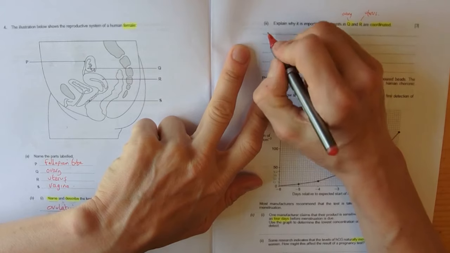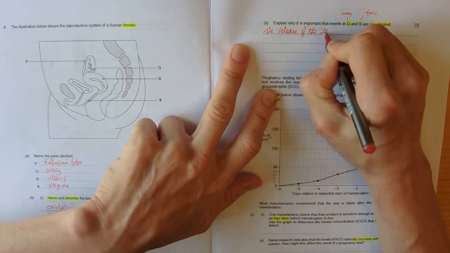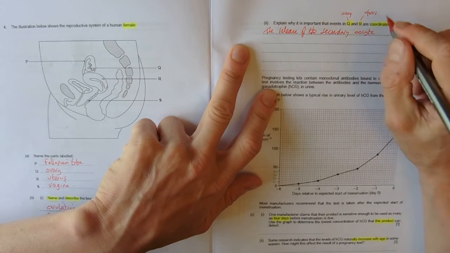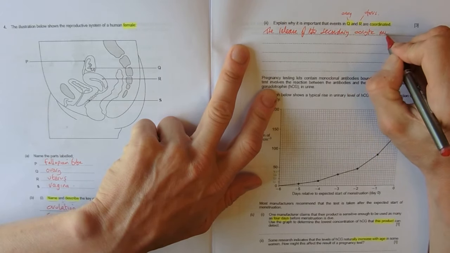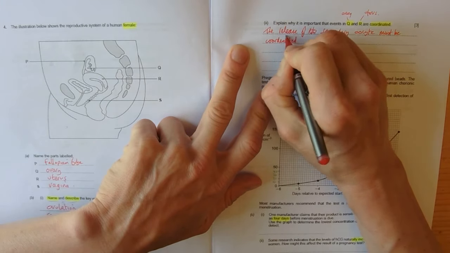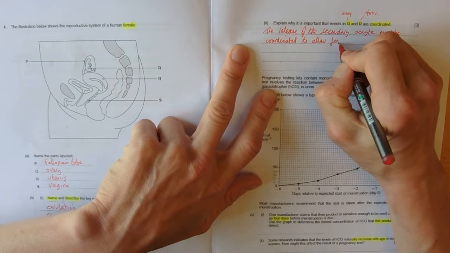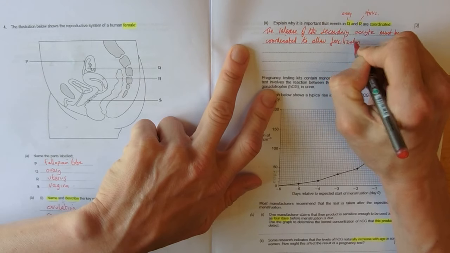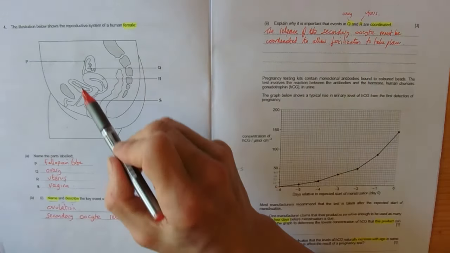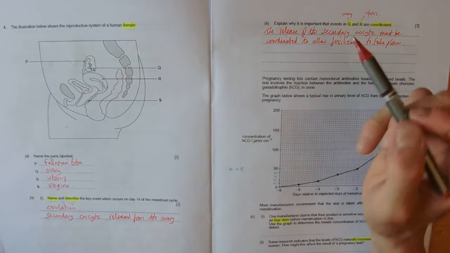So the release of the secondary oocyte must be coordinated to allow fertilization to take place. I mean, I would suggest whenever it's released, there's a chance of it being fertilized.